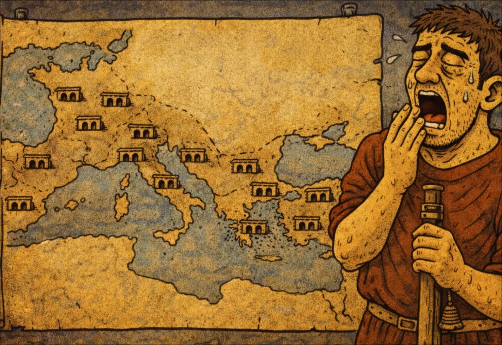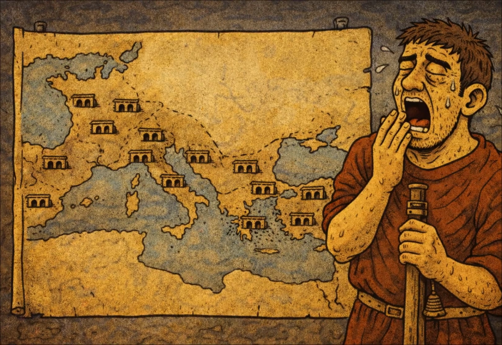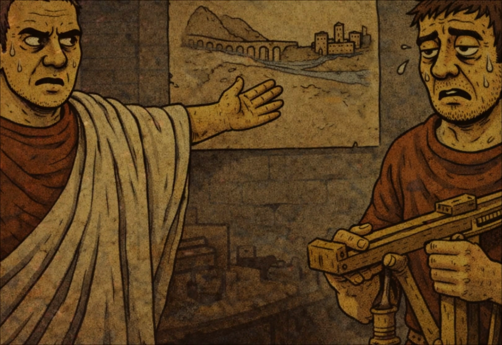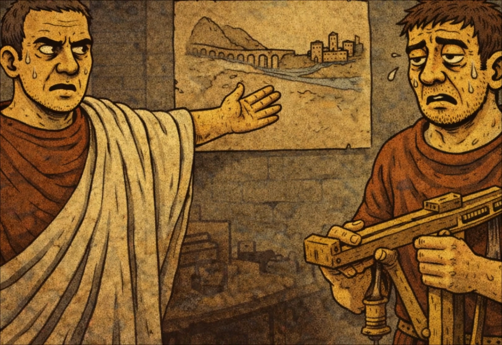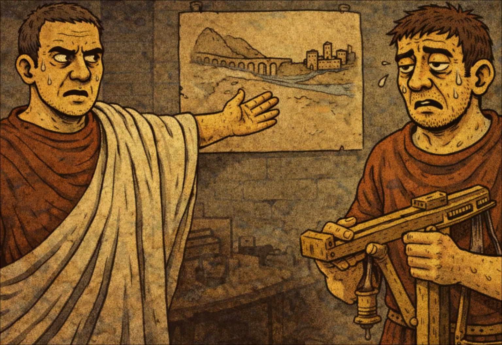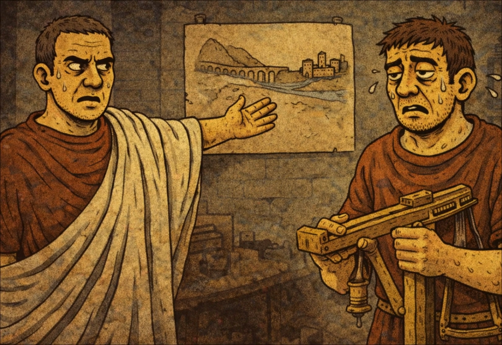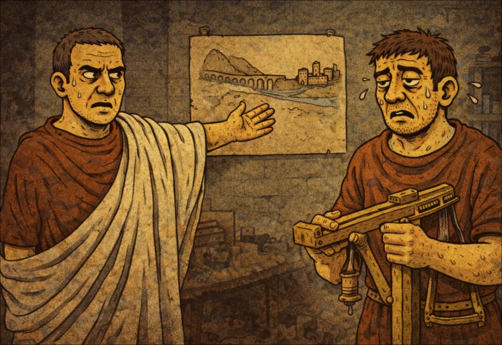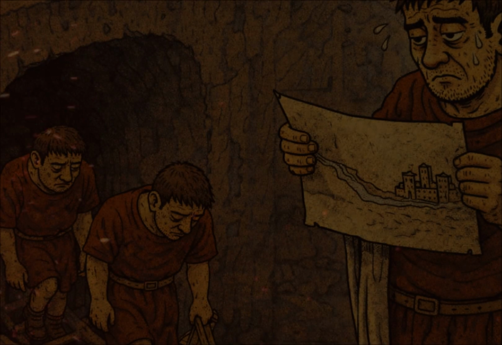The gradient of an aqueduct determined the flow rate of water. Roman engineers calculated gradients with considerable precision. A typical gradient ranged from 0.1% to 0.5%. This means the channel descended between 1 and 5 meters for every 1,000 meters of length. The gradient of the Aqua Appia was approximately 0.06%, exceptionally shallow. This shallow gradient required careful surveying.